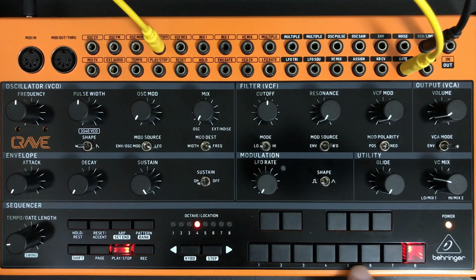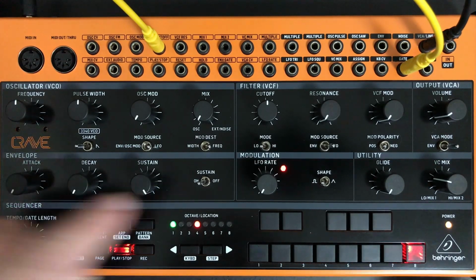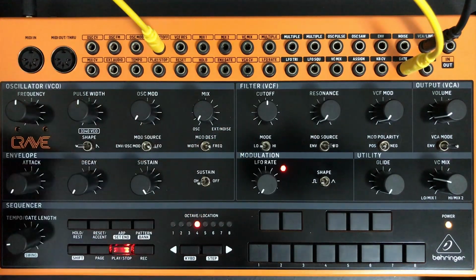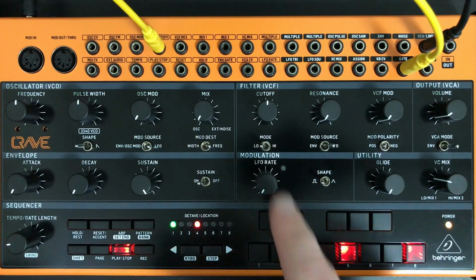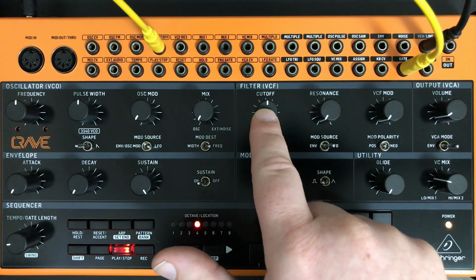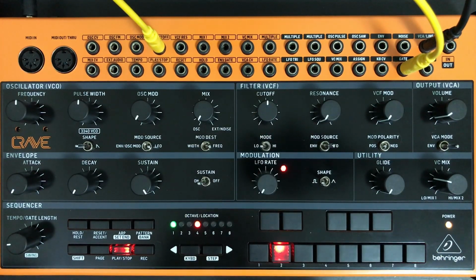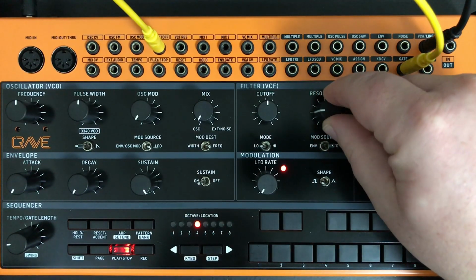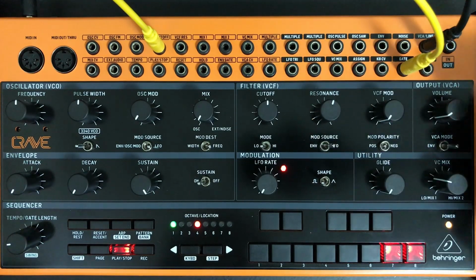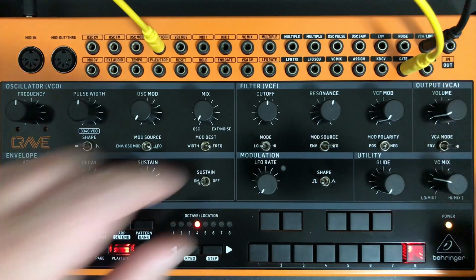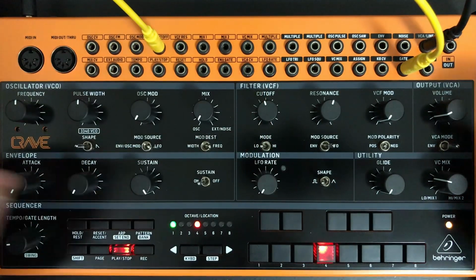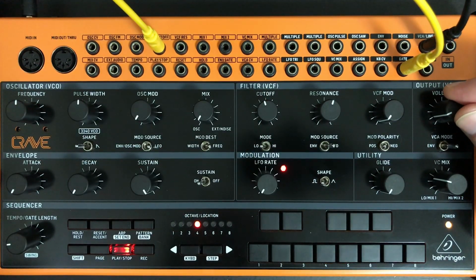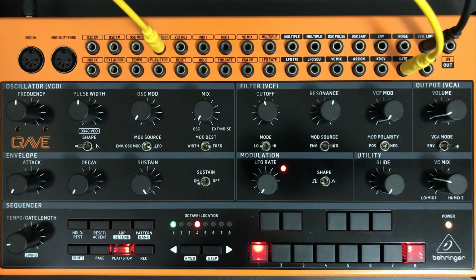When the gate is open, when the light is on, you hear the cutoff being opened up all the way. And when the gate is off, you hear the cutoff drop back down to here, and we get the muted sound. So that's the effect of gate. Now I can change my gate length per pitch here. That's a sequencer trick.